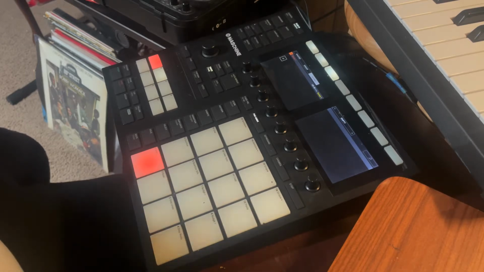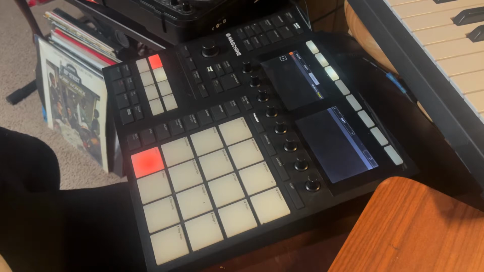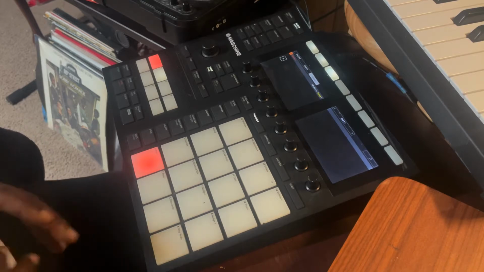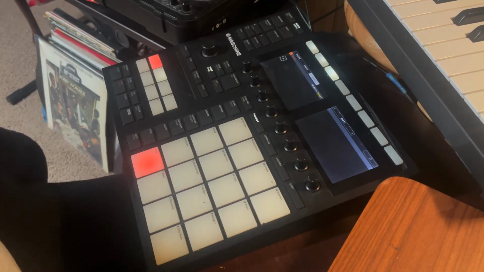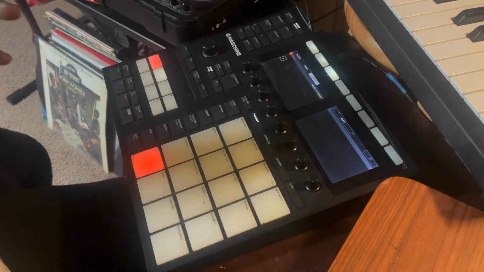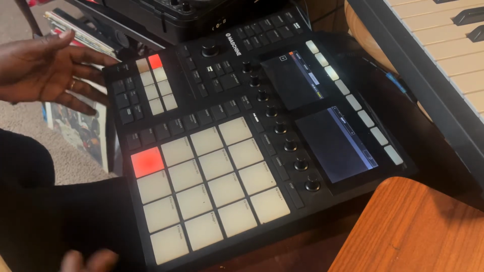And today I want to show you guys how to make a beat on the machine step by step. This is how you do it. When you say you just bought a machine and all you have is the laptop or your computer or whatever and the machine hardware, the MK3 that we have right here.